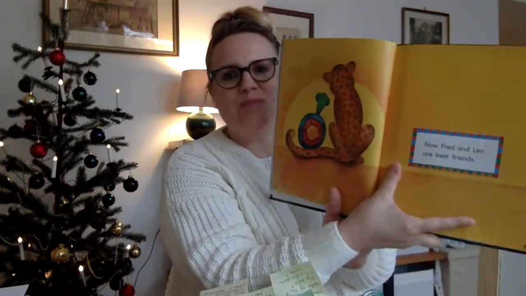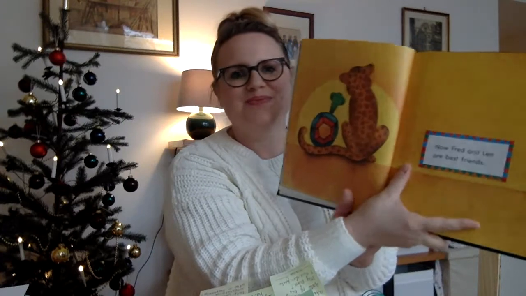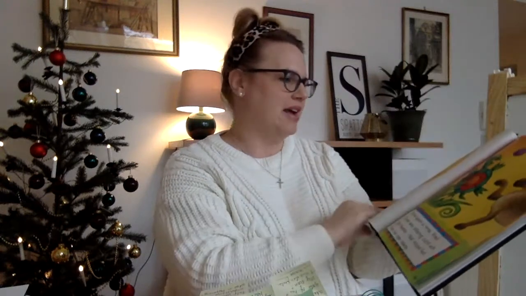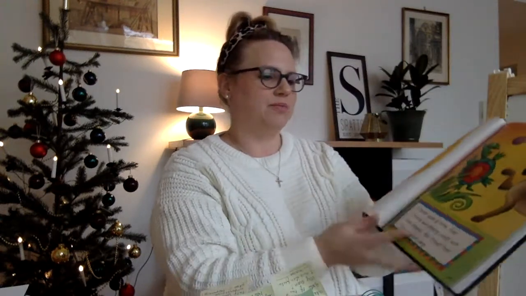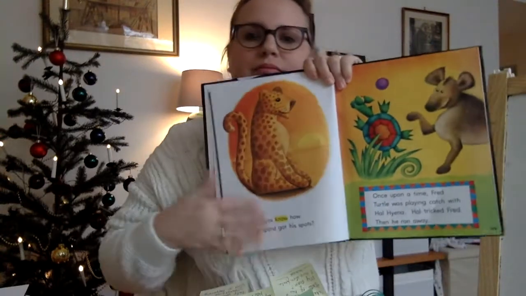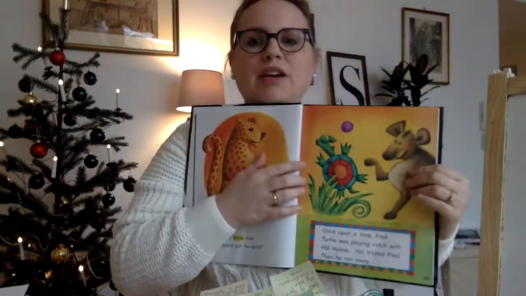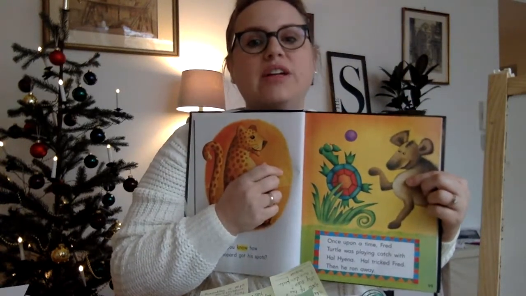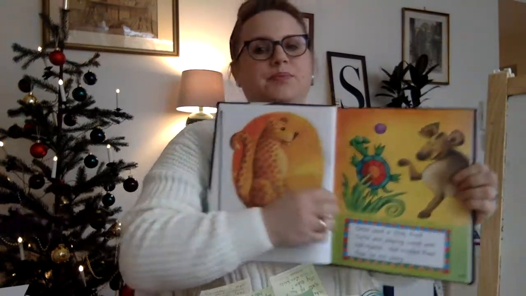Now Fred and Lynn are best friends. The end. Let's think back about what happened at the very beginning of the story between Hal the hyena and Fred the turtle. Do you remember? Remember at first, at the very beginning, how the hyena tricked Fred the turtle into getting stuck in the plants. Then what happened between Fred and Hal at the end of the story? Do you remember?